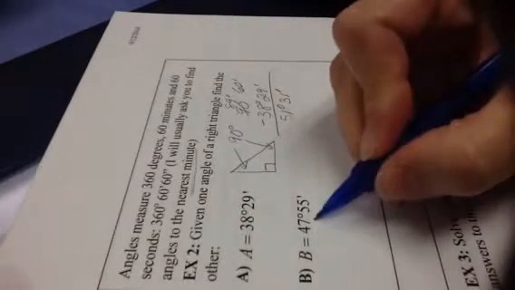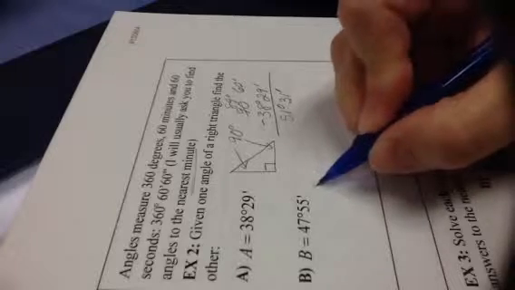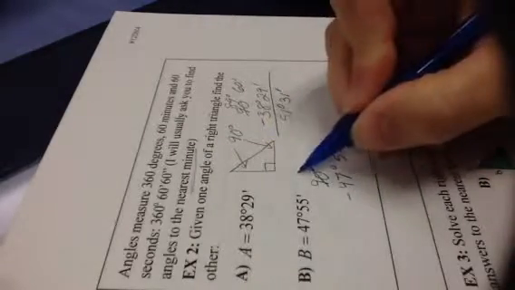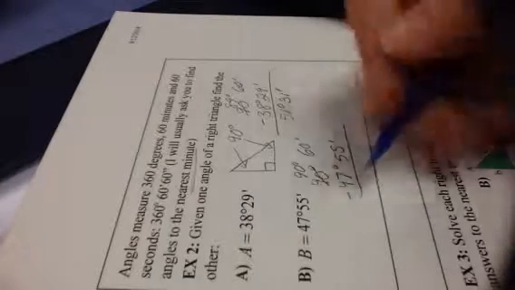31 minutes. So on the second one, we would take our 90 degrees minus our 47 degrees, 55 minutes. Well, think of that 90 degrees as 89 degrees, 60 minutes, and subtract. So 89 minus the 47 equals 42... so 90 minus the 47 equals 43. 60 minus 55 is 5, so 43 degrees, 5 minutes.